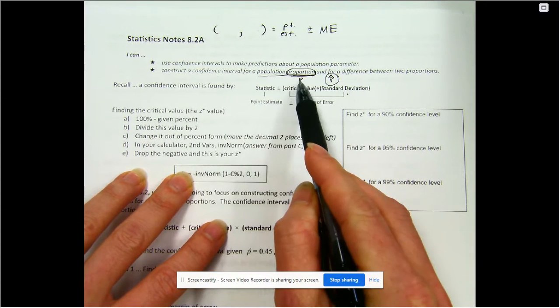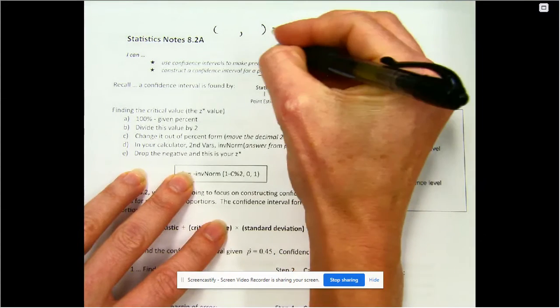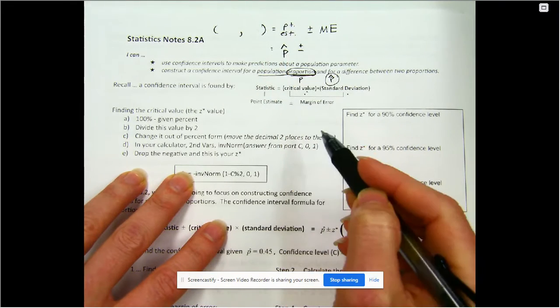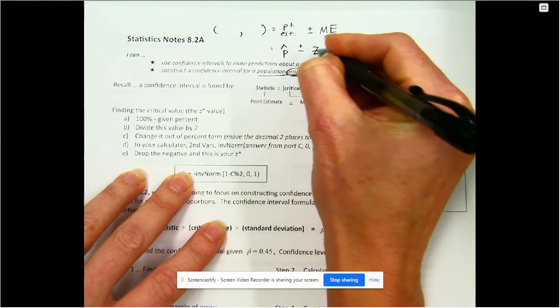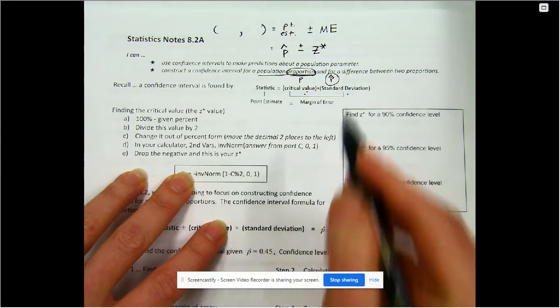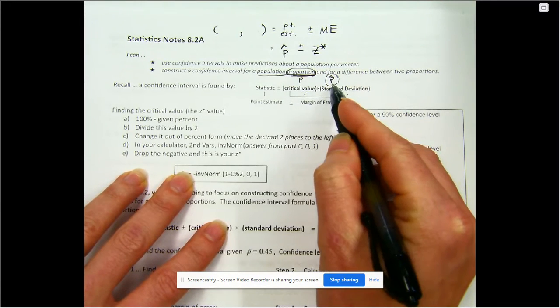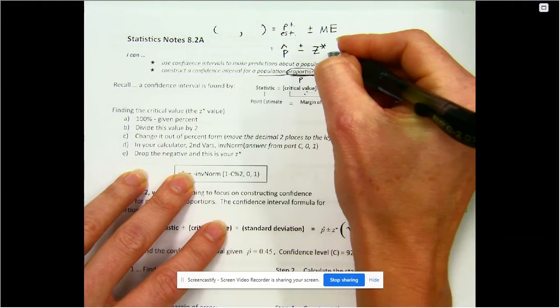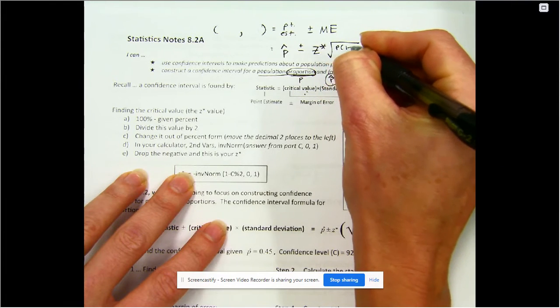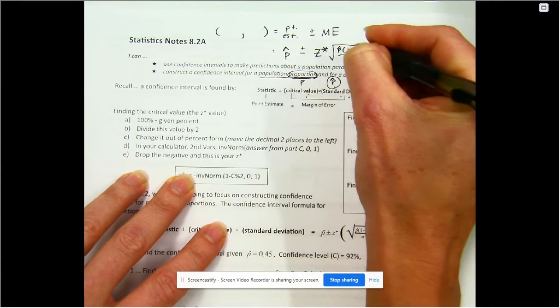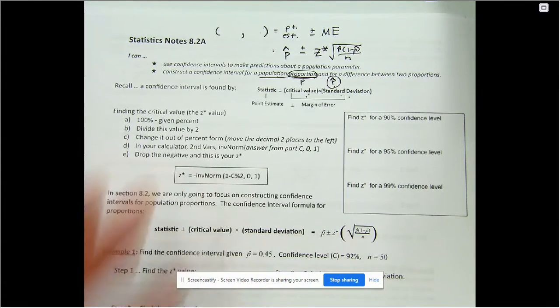And today, since we're talking about proportions, our point estimate is going to be p hat. Our critical value, we'll talk about that here in just a second, but we call that z star. And then our standard deviation should look very familiar. It's the standard deviation of the sampling distribution of p hat from back in chapter 7. And that's just the square root of p times 1 minus p divided by n. But I don't have p, so I actually am going to use my p hat instead because we're trying to estimate the population proportion p. We don't actually have that.